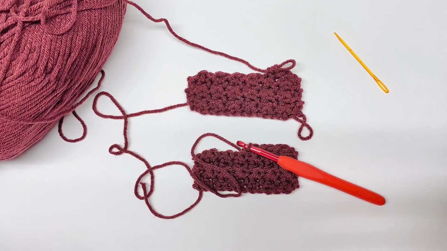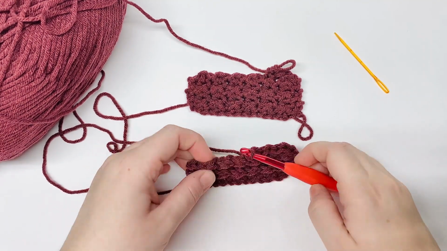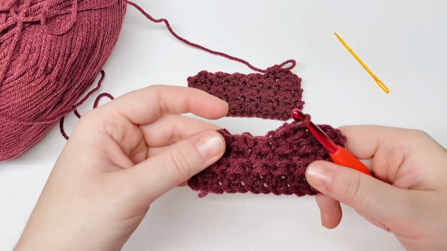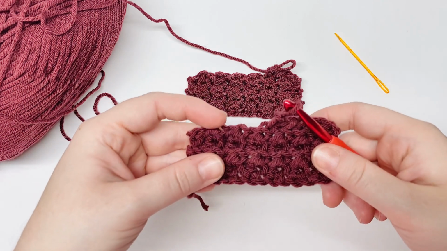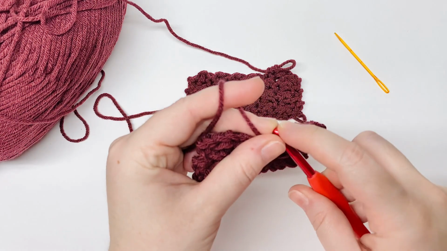Today we're going to talk about the variation in even moss stitches. I have two examples here for you. This number one has a looser stitch. It has raised bumps. It's more puffy, and the reason for that is because I'm always working in the back loop.